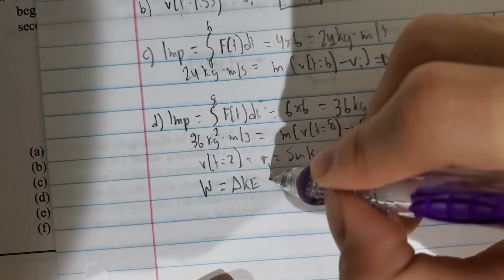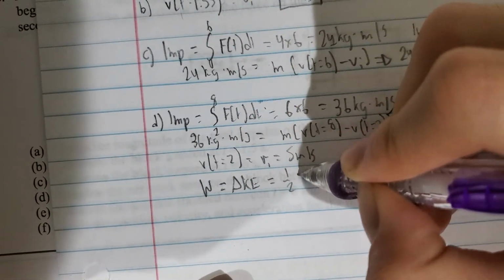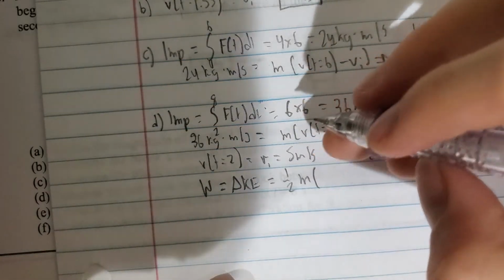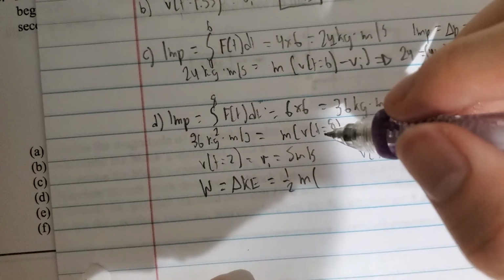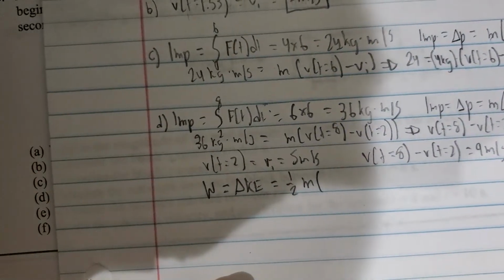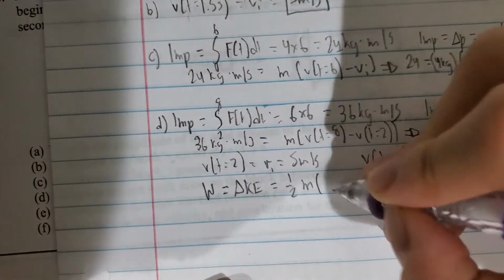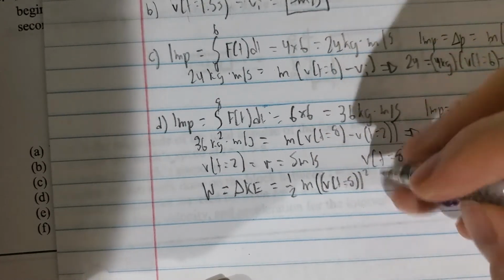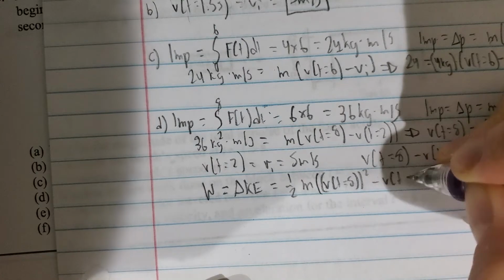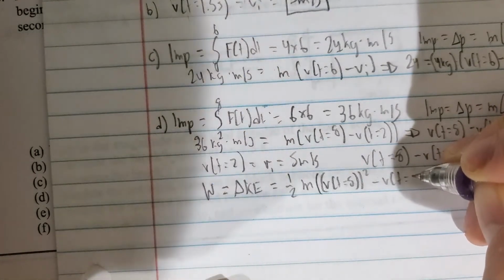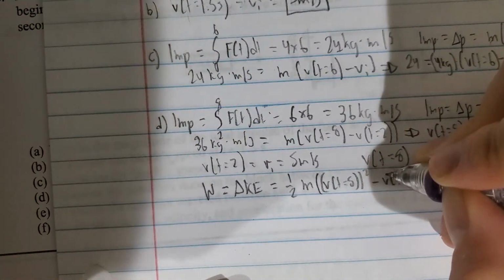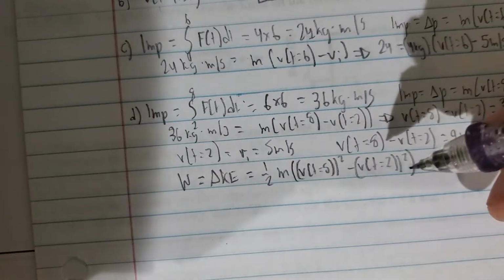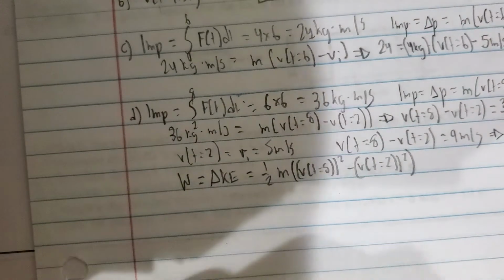And the change in kinetic energy is equal to 1/2 times mass times v at t equals 8 squared minus v at t equals 2 squared. So that is what my work is equal to. I have all of this. I'm going to plug it in right now.